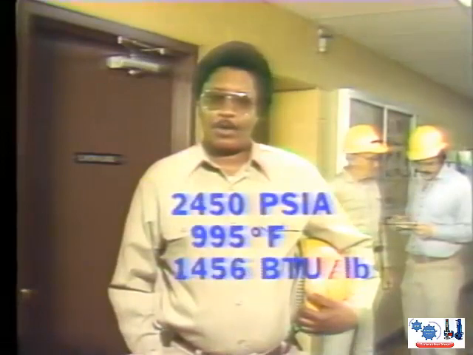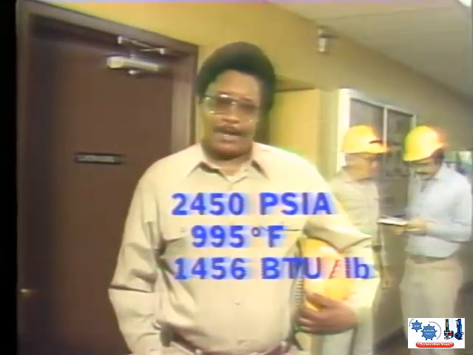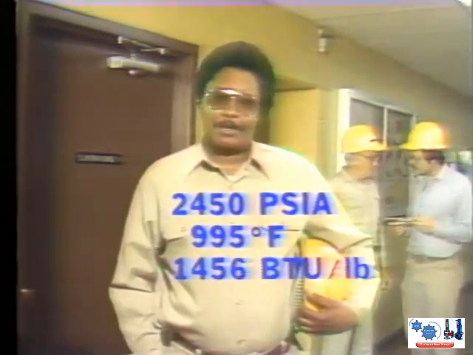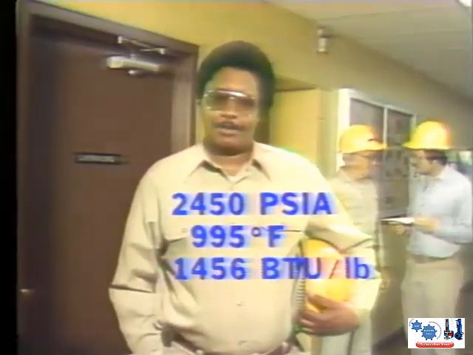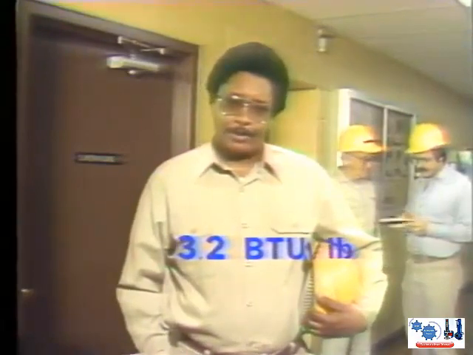We've already done this for you, and at 2,450 psia and 995 degrees Fahrenheit, the enthalpy of the steam is 1,456 BTUs per pound. The difference between these two values is 3.2 BTUs per pound, which is the loss we're concerned with.